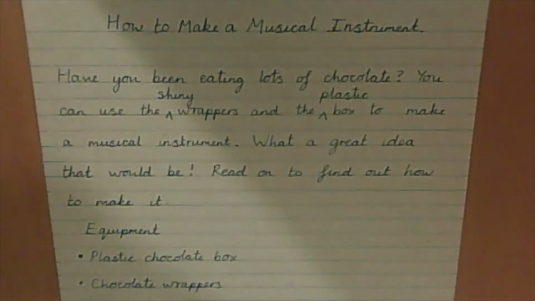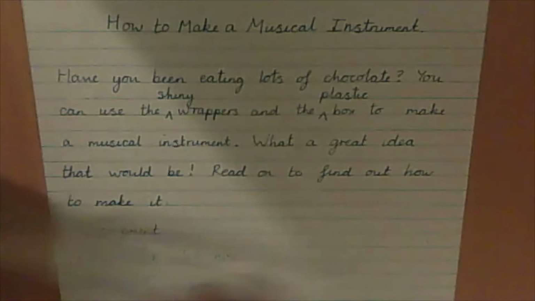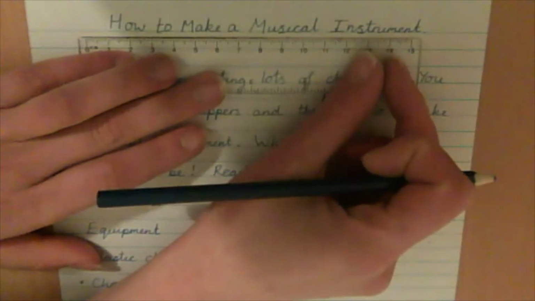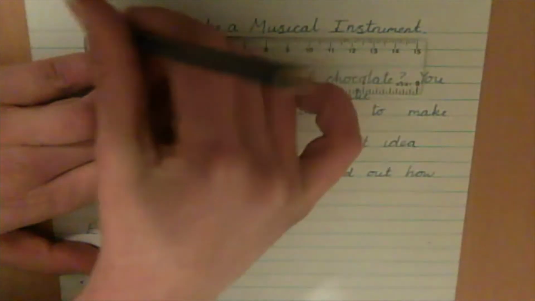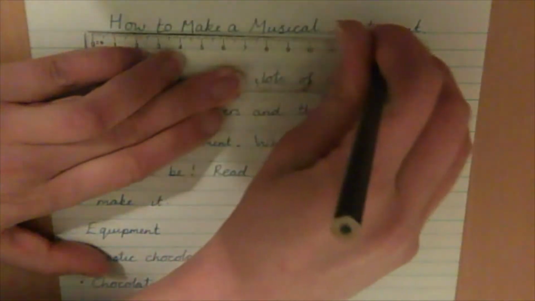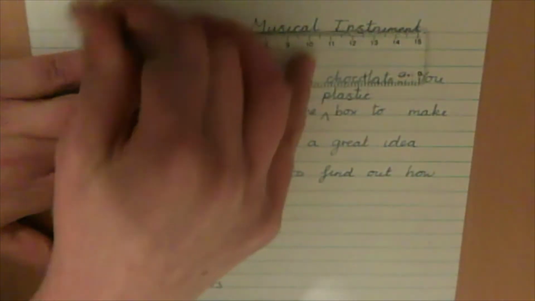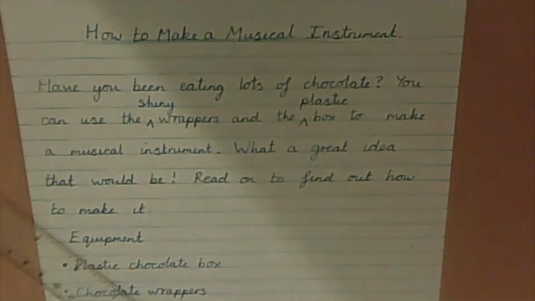So the first thing on the list is a title. So here's my title at the top. Hopefully you have got a title too. So you can underline it in whatever colour you've chosen, just to make sure that you know you have got it.